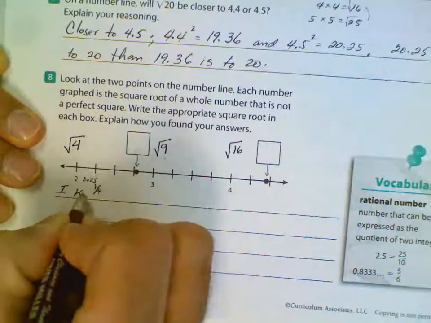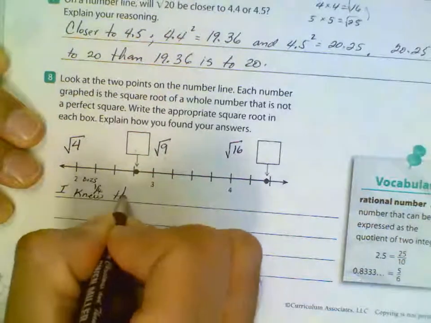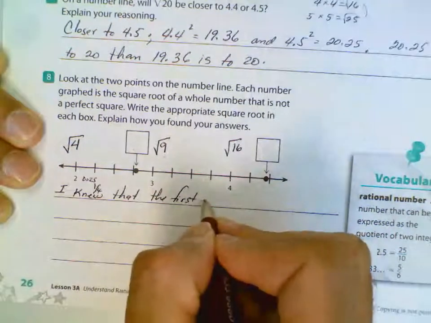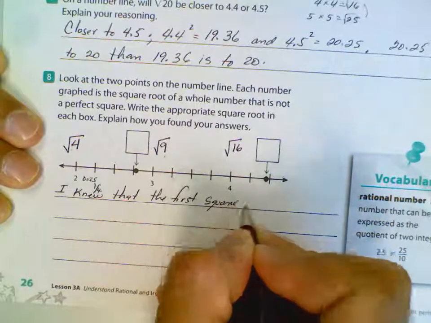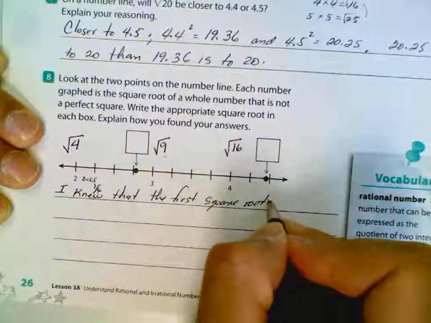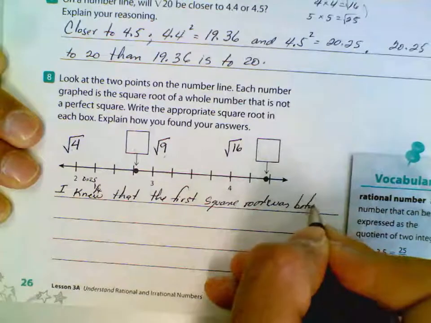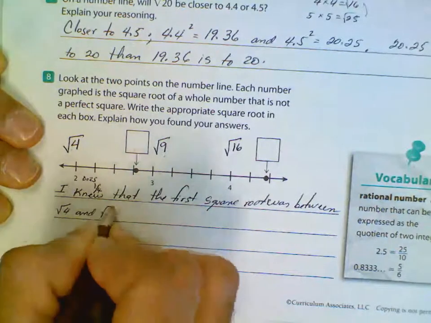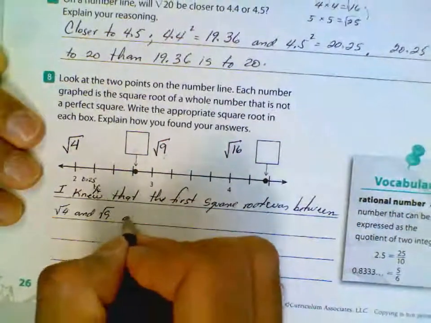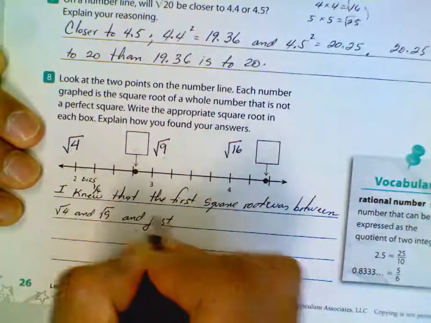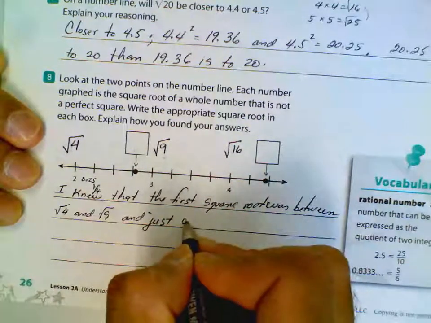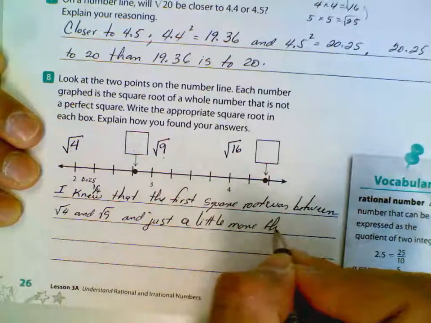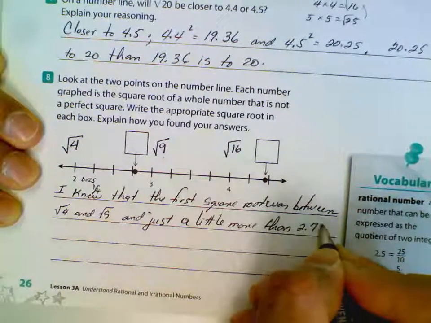I knew that the first square root was between the square root of 4 and the square root of 9, and just a little more than 2.5. 2.75.